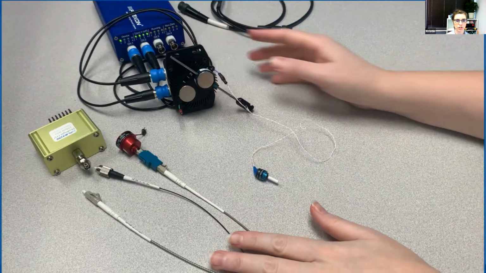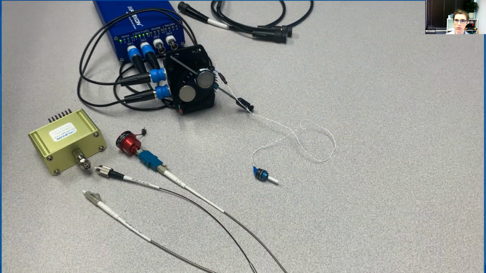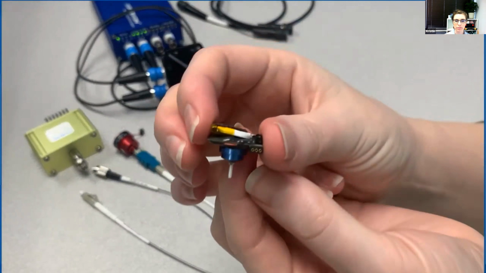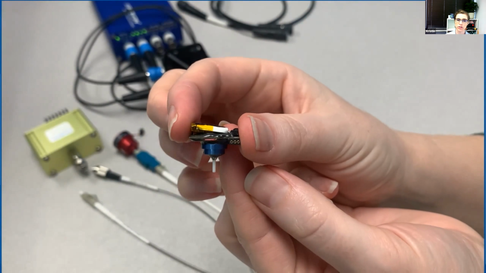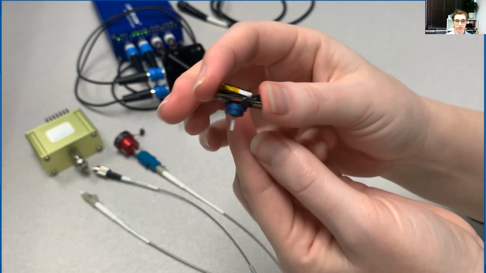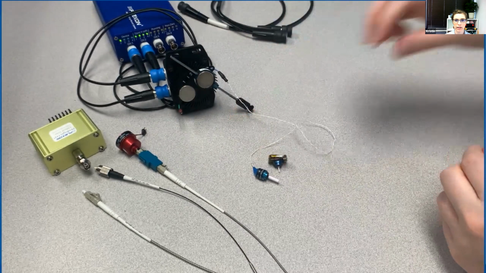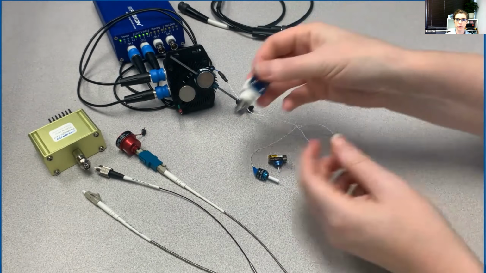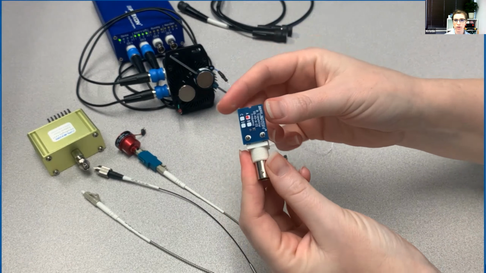What if none of these more traditional wired systems work for you? Well, in that case, you can try the completely wireless HELIOS LED. So this is 2.5 grams, and this particular one has an LC ferrule. And it will communicate with your 4-channel driver through infrared signaling.